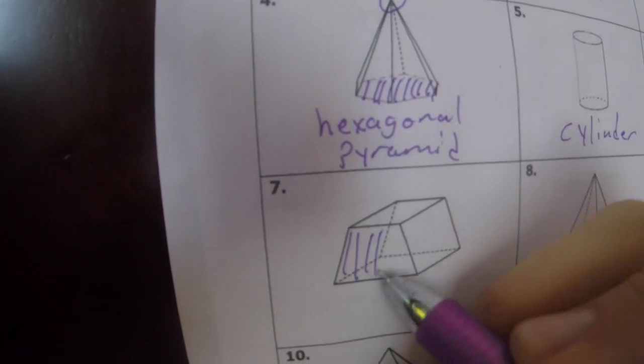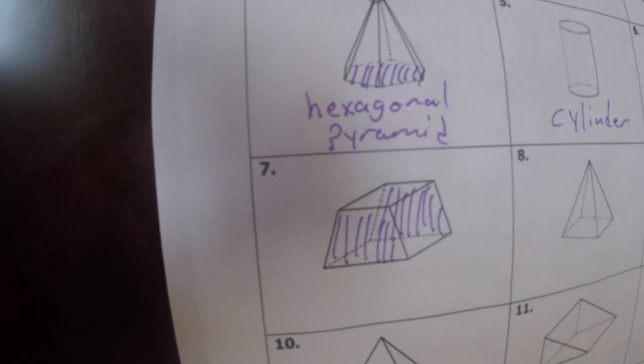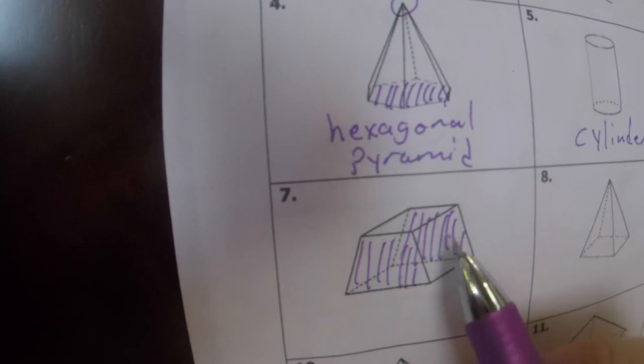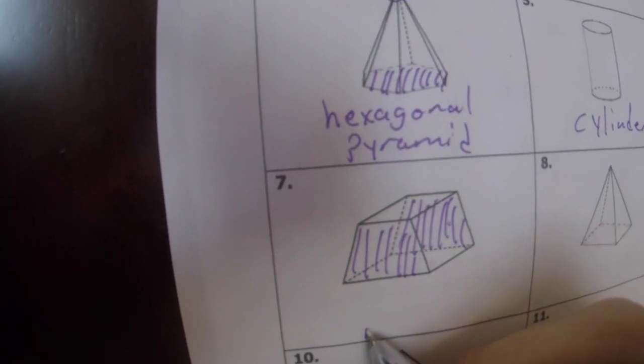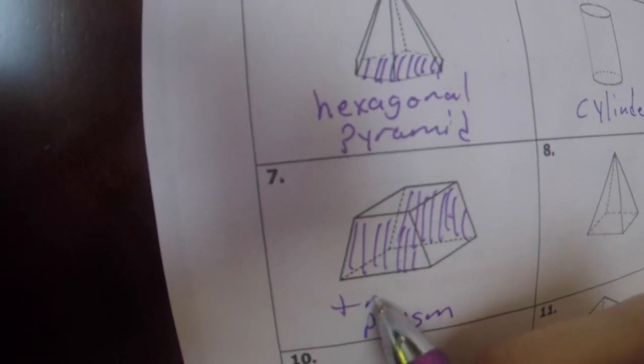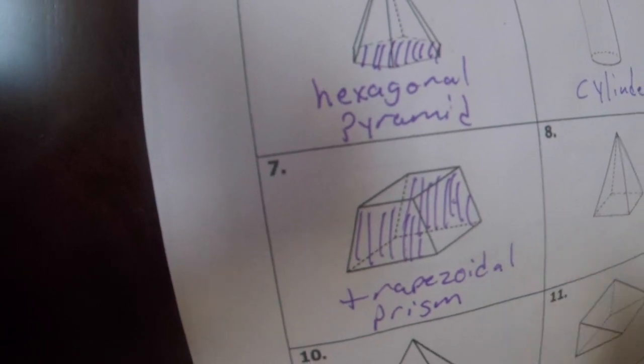Well, the bases are actually this guy and this guy. So since it has two bases that are parallel to each other, we call that a prism. What type of prism? Well, what shape are the bases? Those are trapezoids. So we call that a trapezoidal prism.